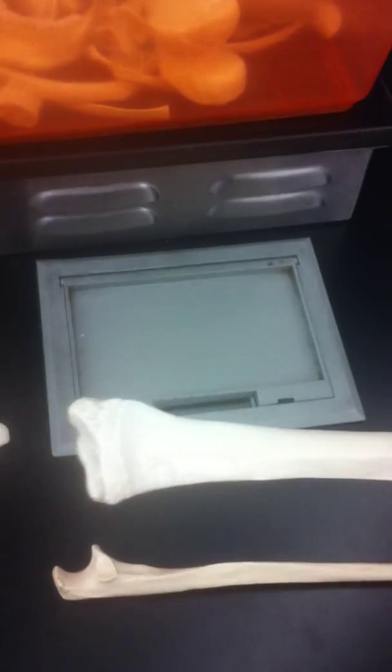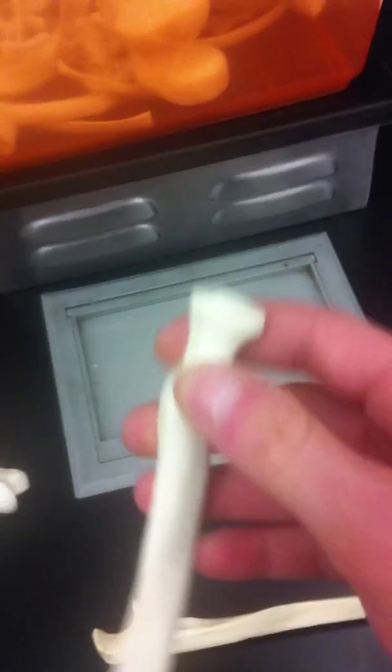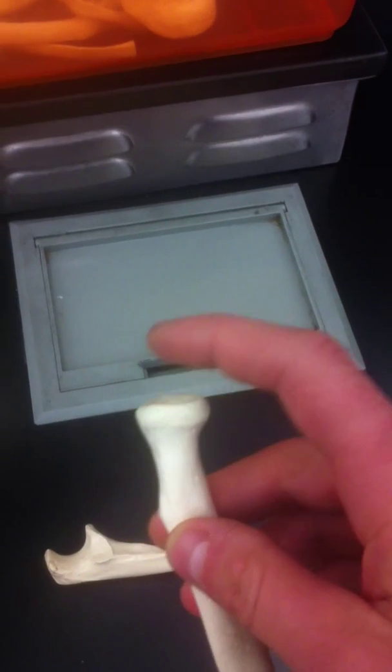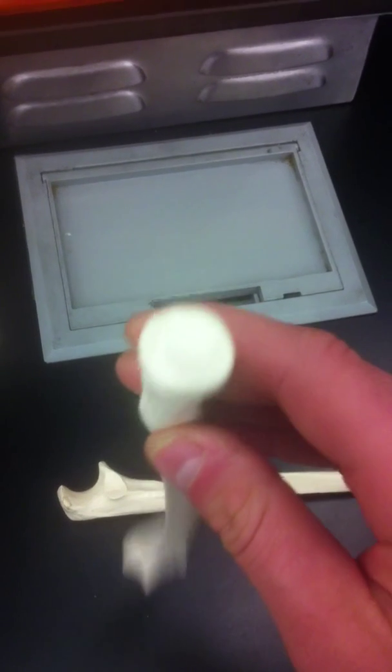There isn't anything like that on the radius. Nothing like that on the radius anywhere. So you can tell that that is the ulna for that reason right there. This is the radius. Right here is the head of the radius. You can tell because it's round, just like a head is. They go together just like that, but we'll get into that in another video.